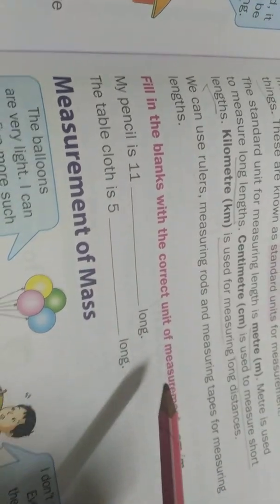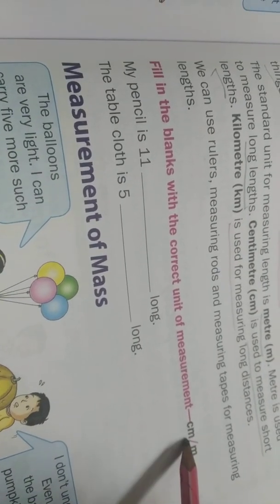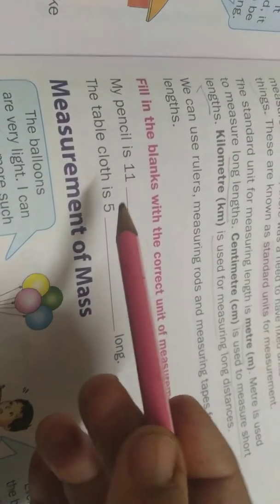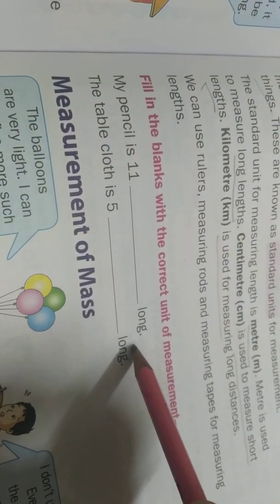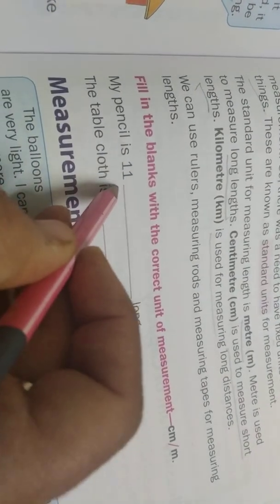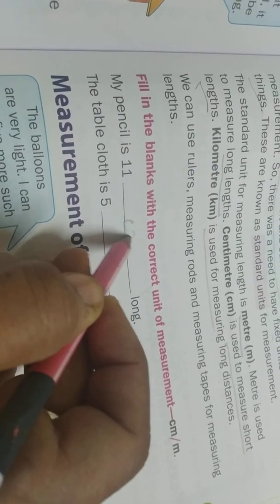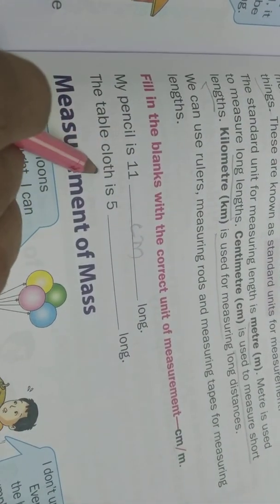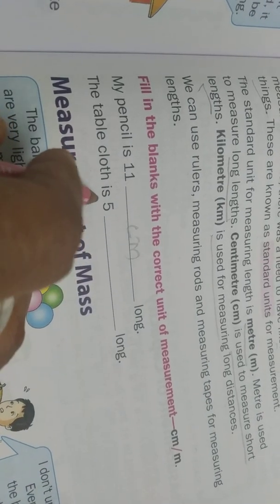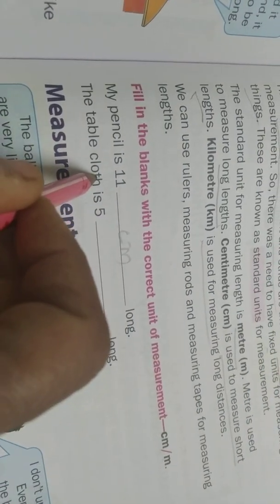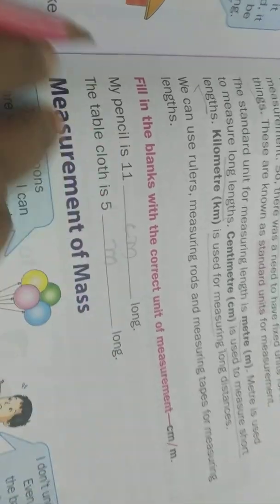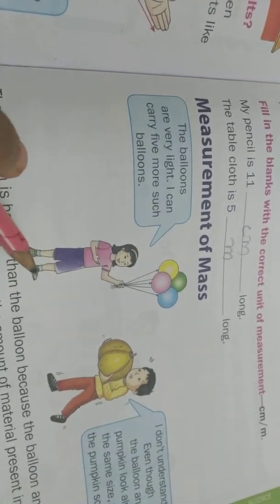So fill in the blanks with the correct unit of measurement, centimeters or meters. My pencil is 11 dash long. So you are measuring short lengths. That's why, short lengths means what? Centimeters. Tablecloth is 5 dash long. So this is a long length. So 5 meters long.